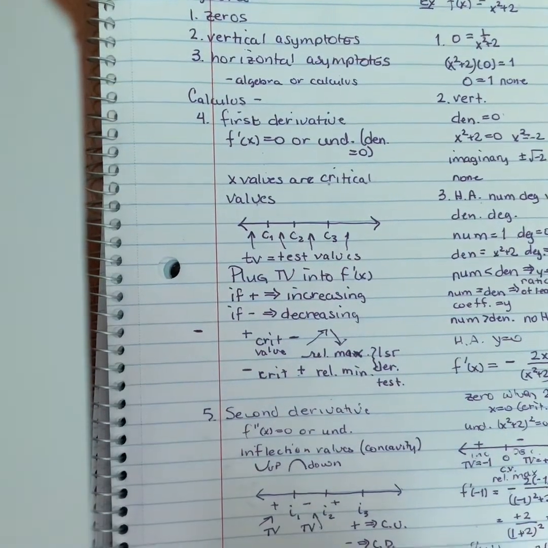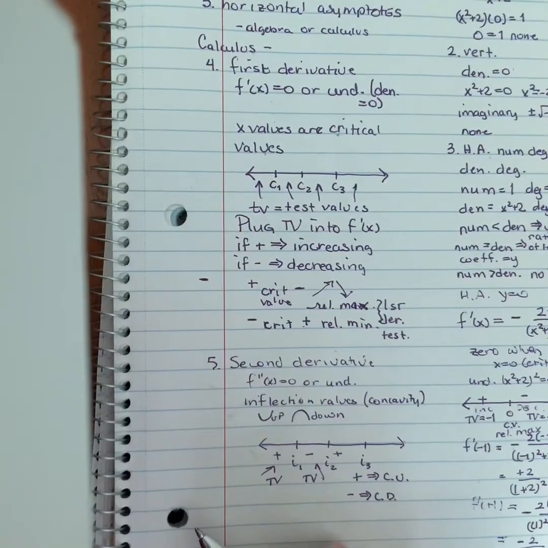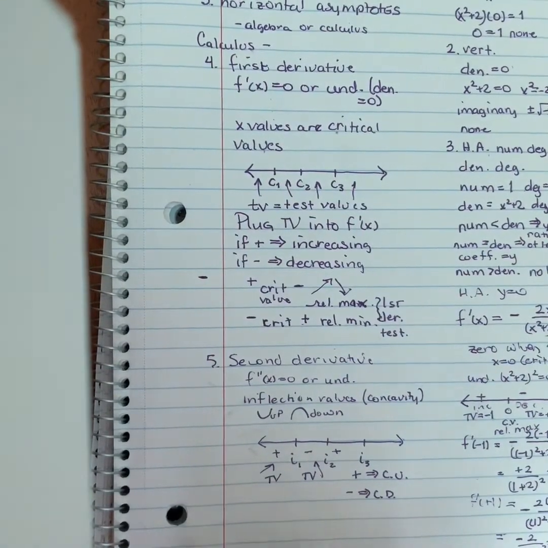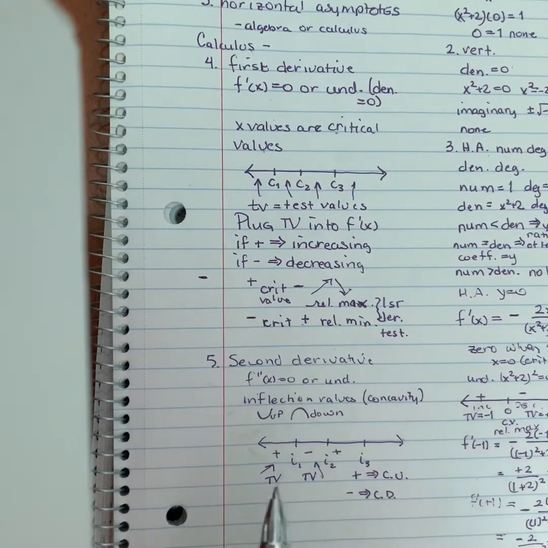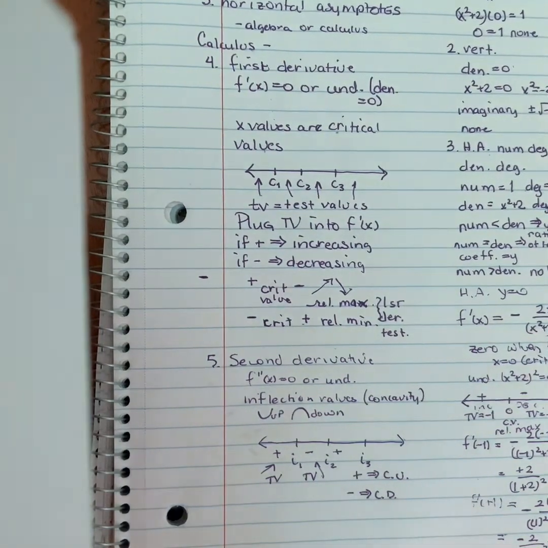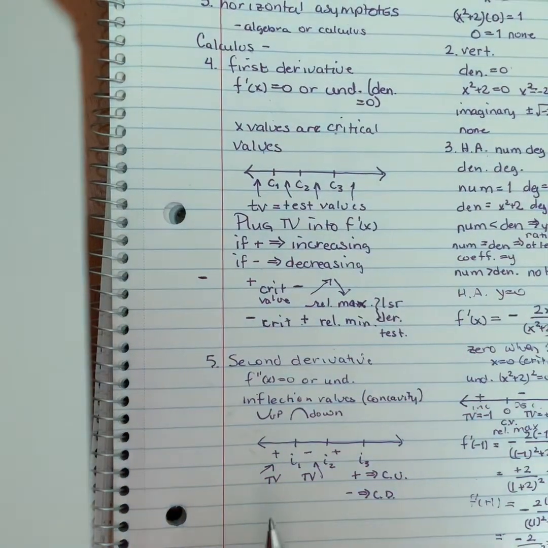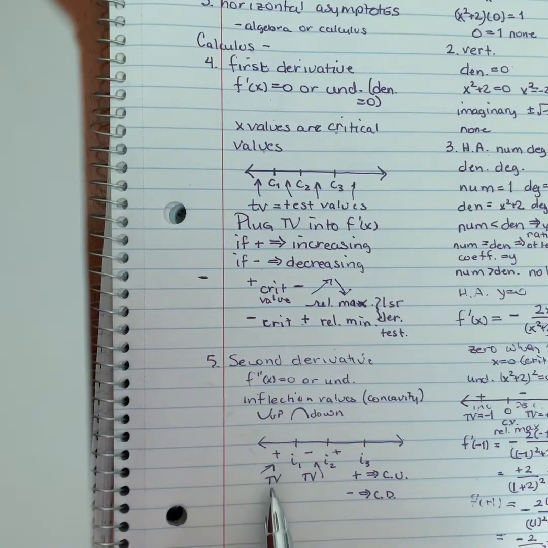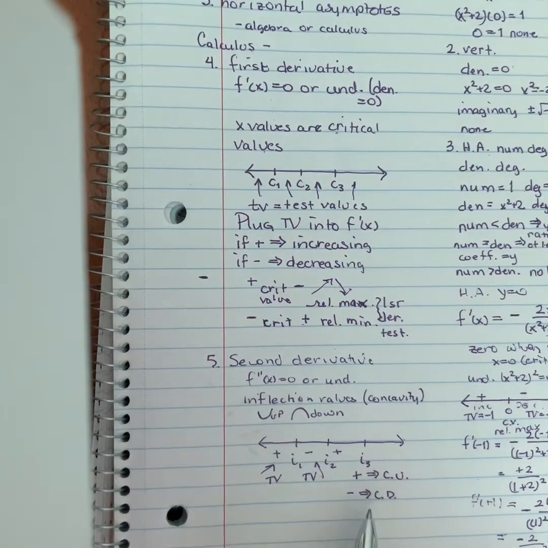Now what we're going to do, I'm going to move the paper a little bit. We are going to look at test values again. I've got inflection value 1, inflection value 2 and inflection value 3, just as examples. When you put a test value in the second derivative and you get positive, that implies you have got concave up. When you put a test value in the second derivative and you get negative, that implies concave down. So that's what I've got written right here.